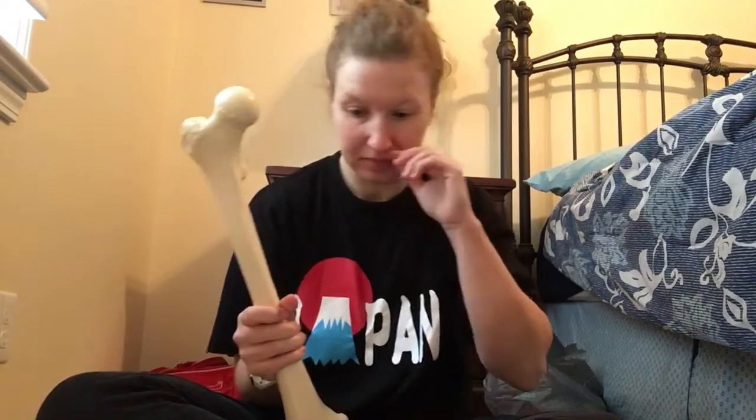You also have the patella. This is the kneecap right here, the patella. The bottom of the femur forms the top portion of the knee. And we'll move on and talk about the bones of the lower leg and the foot next.